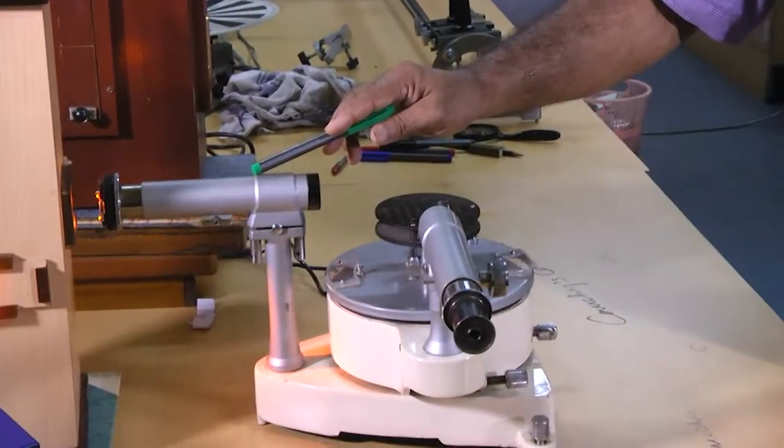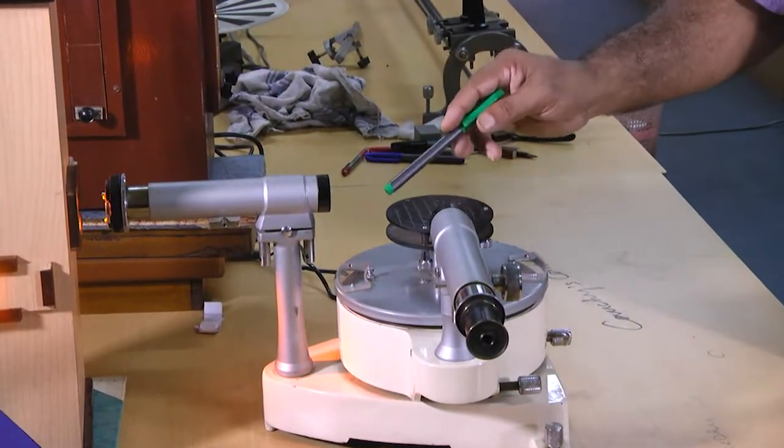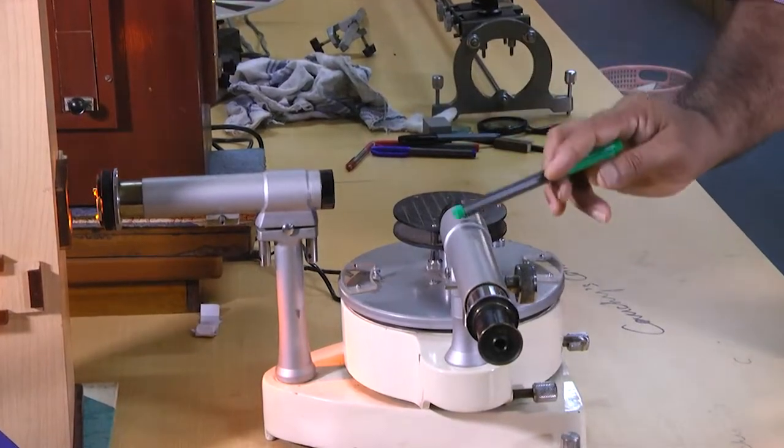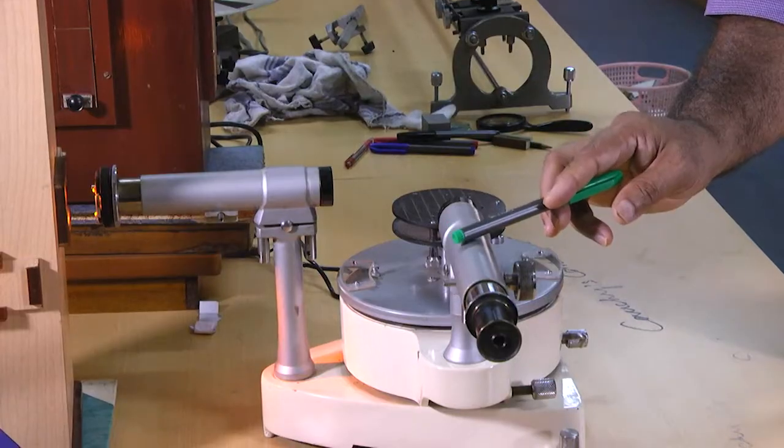This is the collimator, this is the prism table or grating table, and this is the telescope. These are the three major components.